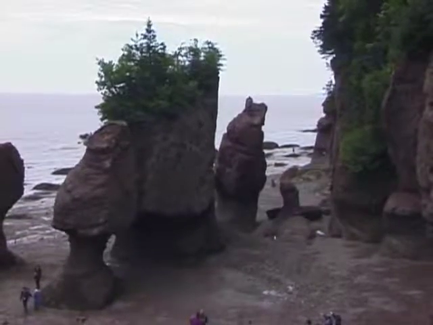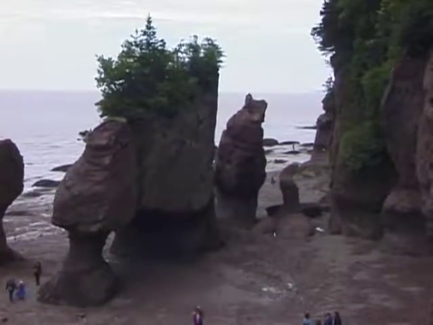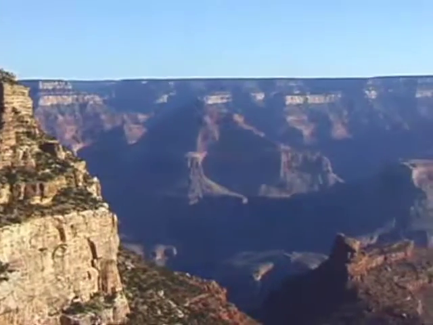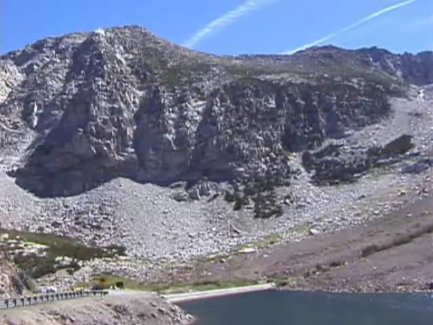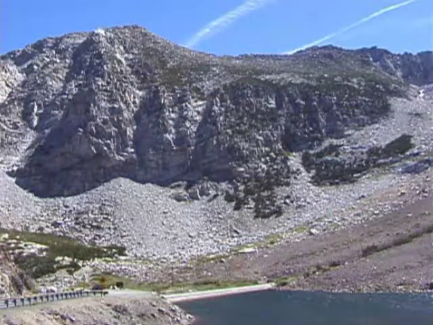What forces carved out these unusual pillars of rock? And what gouged out the mile-deep Grand Canyon? What's the fate of this rock that sits at the bottom of this cliff?